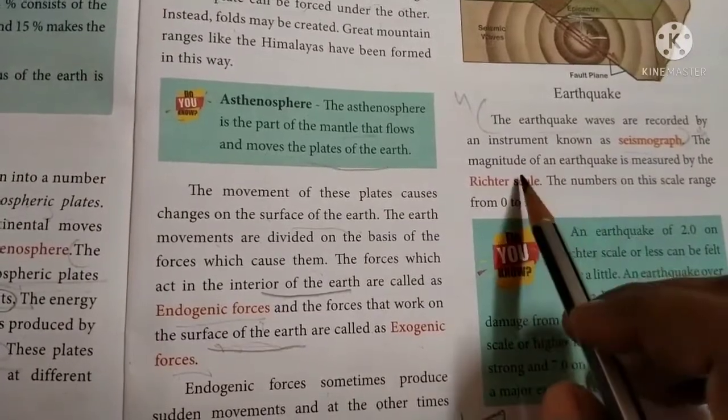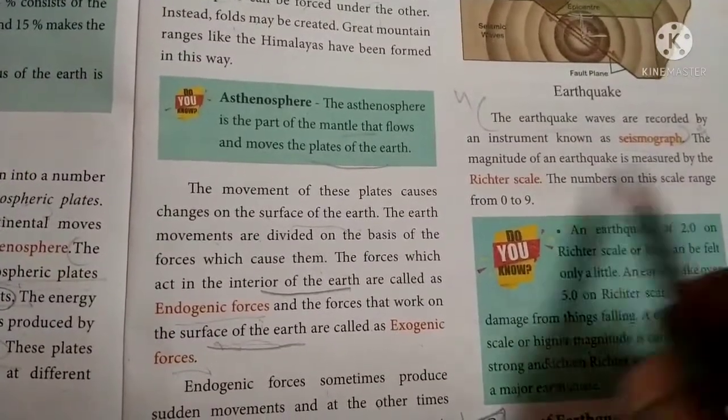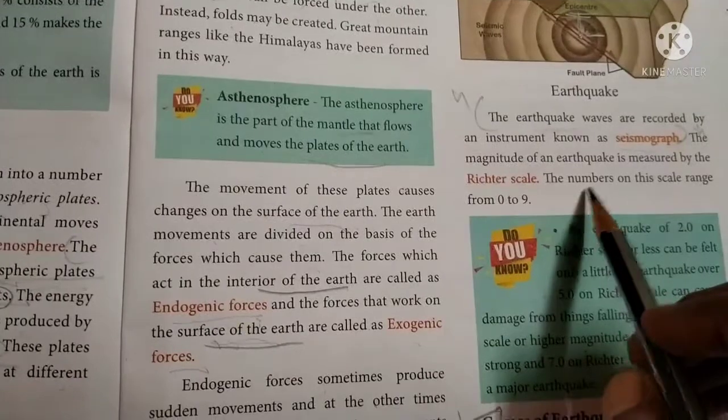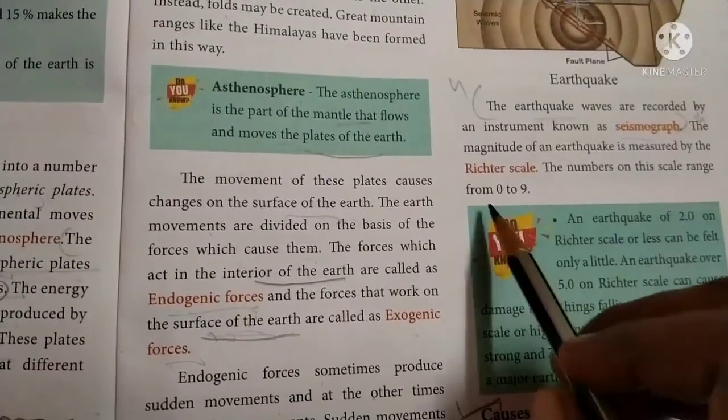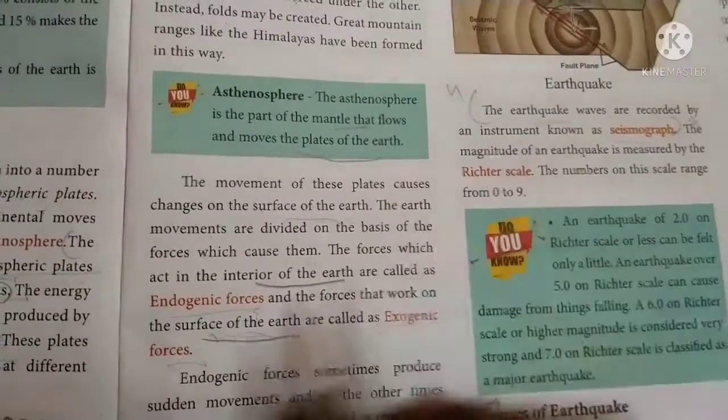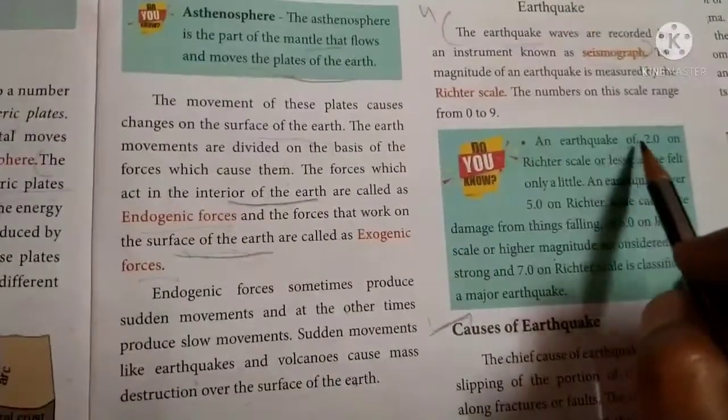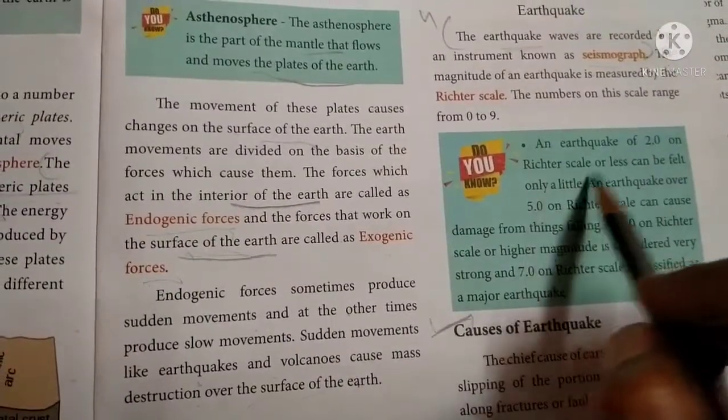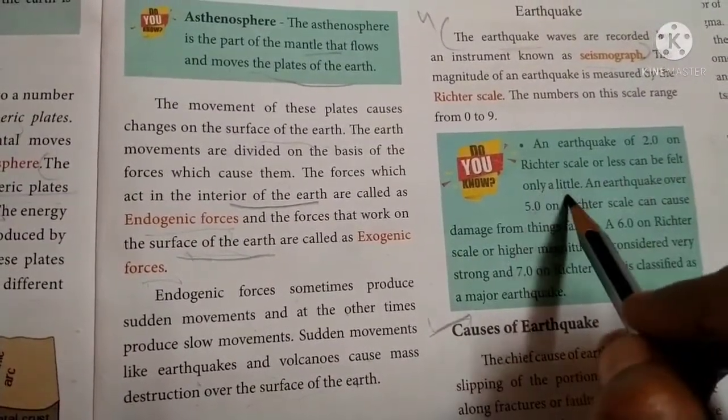The magnitude of an earthquake is measured by the Richter scale, and the scale ranges from 0 to 9. An earthquake of 2.0 or less on the Richter scale can be felt only a little.